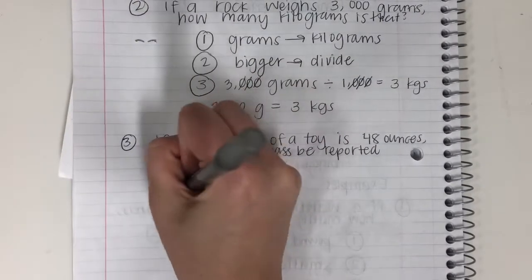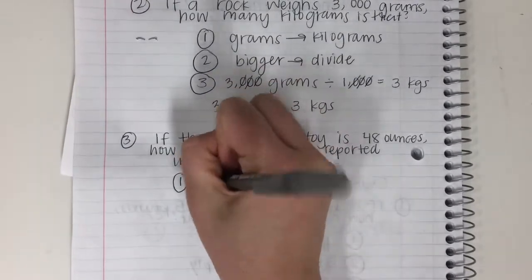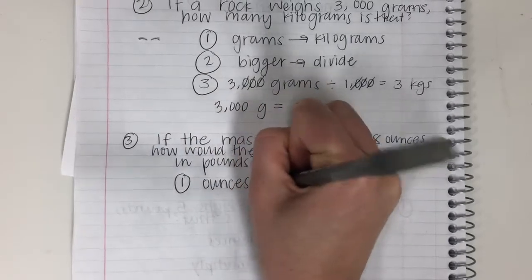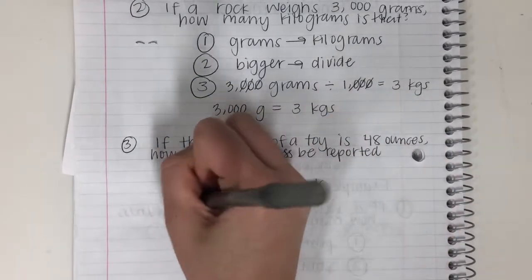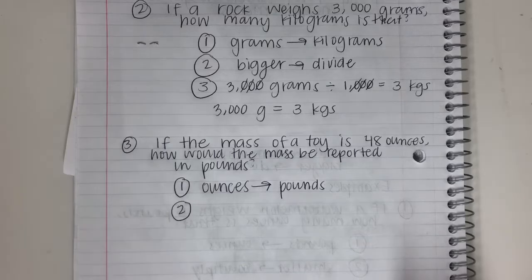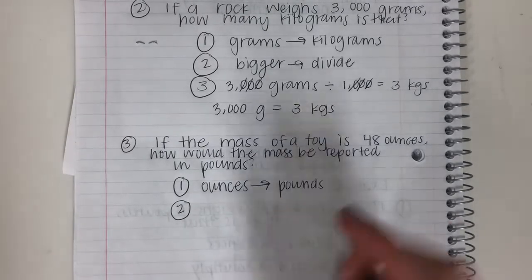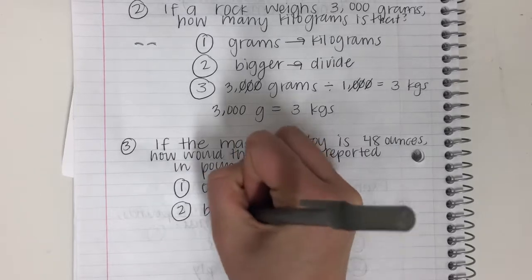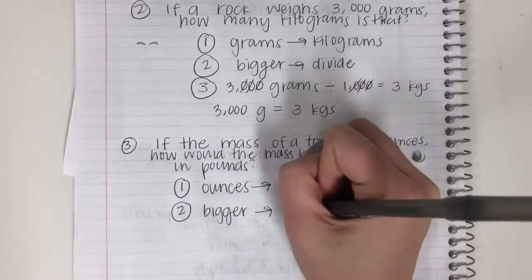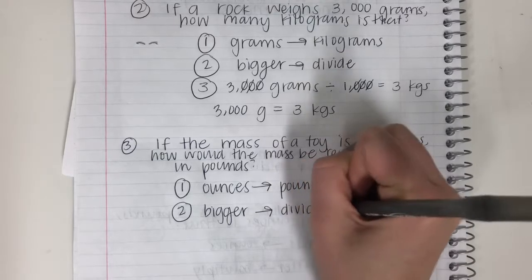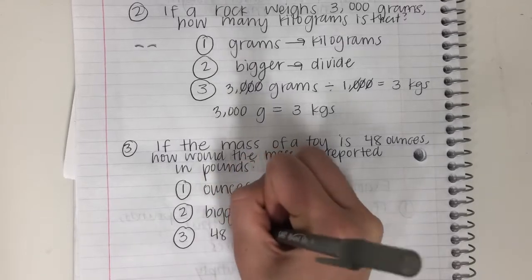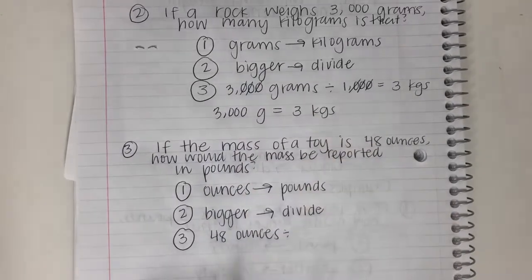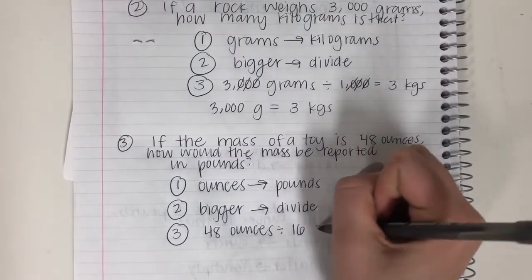Step 1, figure out what I'm converting to. So I'm going to go from ounces to pounds. Okay, am I going bigger or smaller? Well, ounces are smaller than pounds, so I'm going bigger. So that's going to be divide. So I'm going to take my number, 48 ounces, divided by how many ounces are in a pound, 16. And figure it out that way.